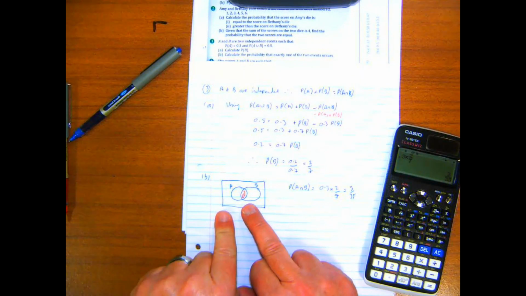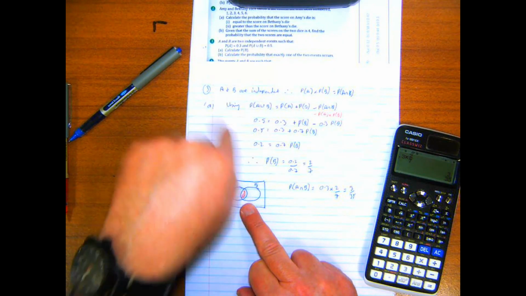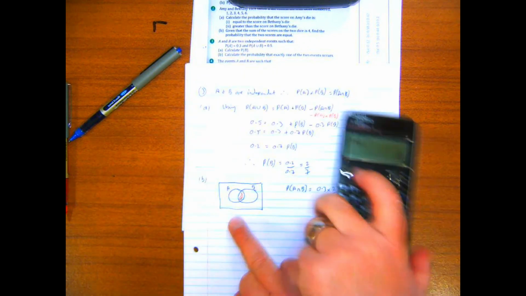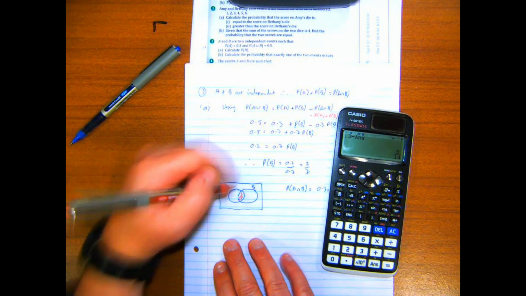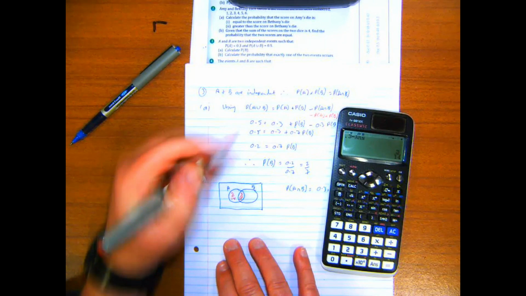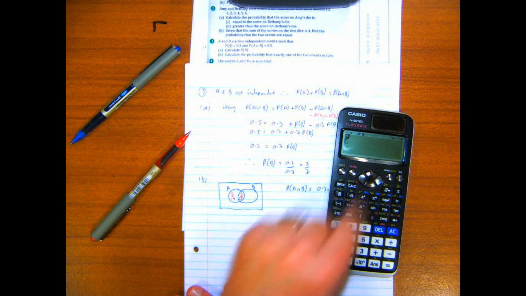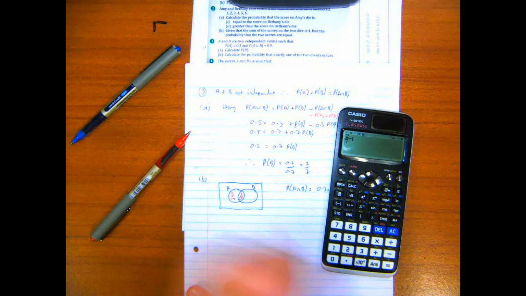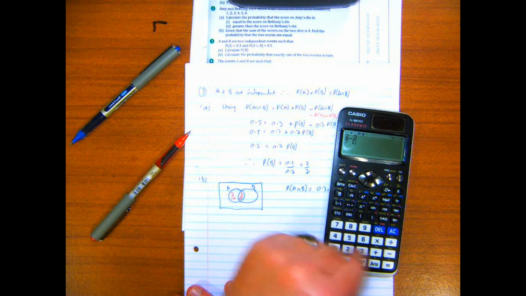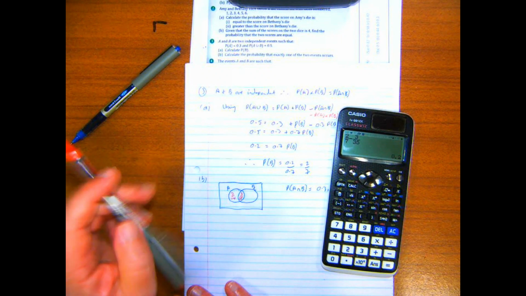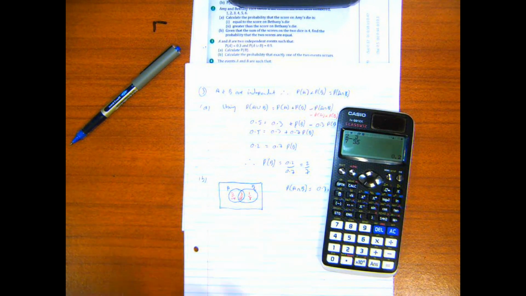I know that probability of A is 0.3, so that's going to be 0.3 less that, which is 3/14. I know the probability of B is 2/7, so 2/7 less 3/35 equals 0.2, so that's going to be 1/5. That's what 0.2 is.